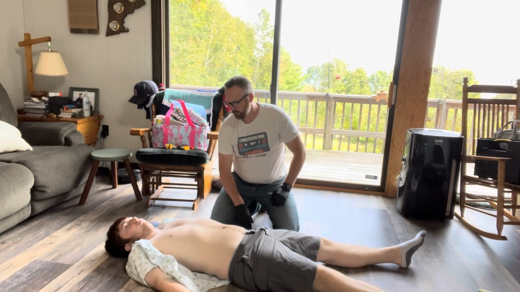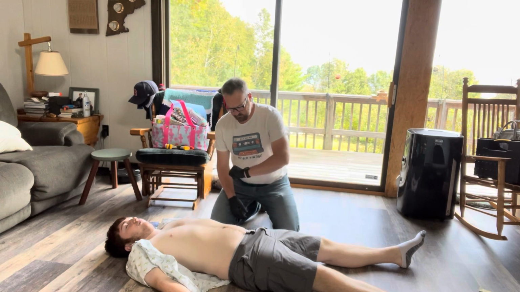At 40 beats per minute. And check for respirations.